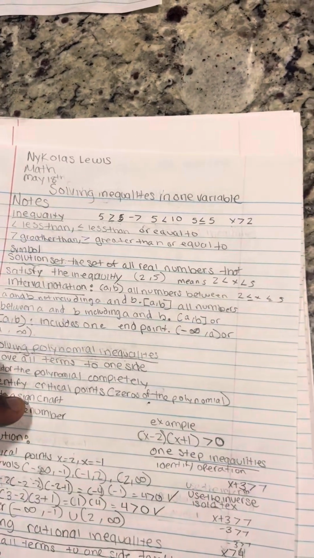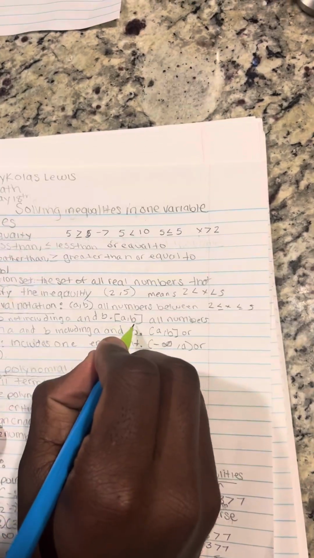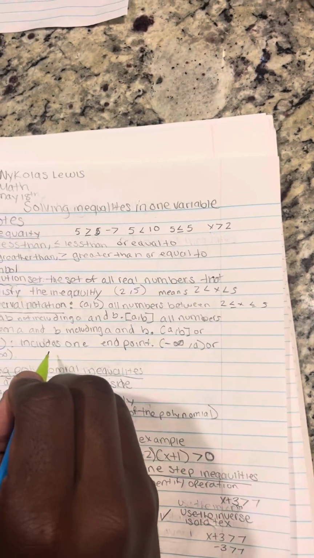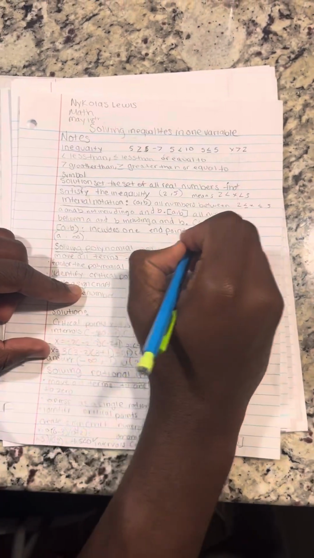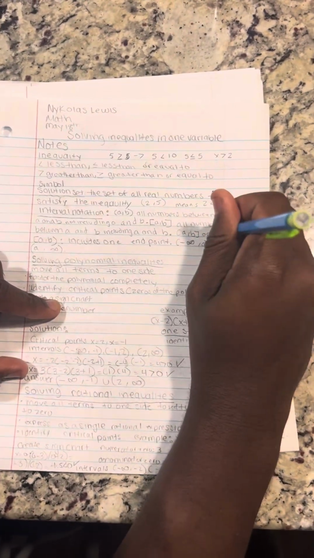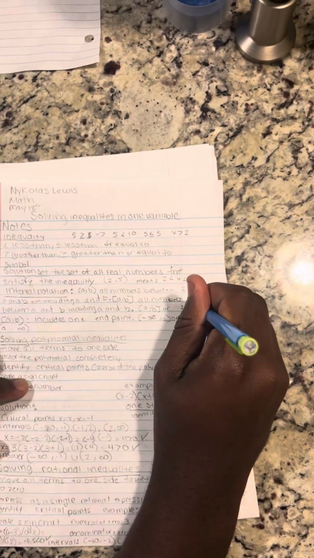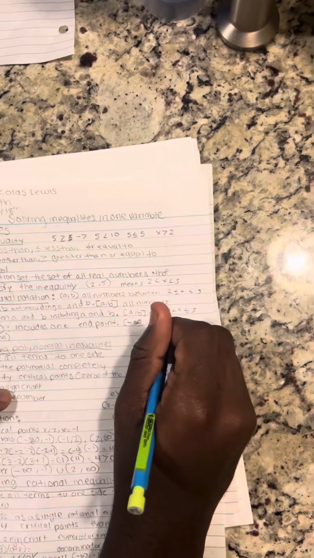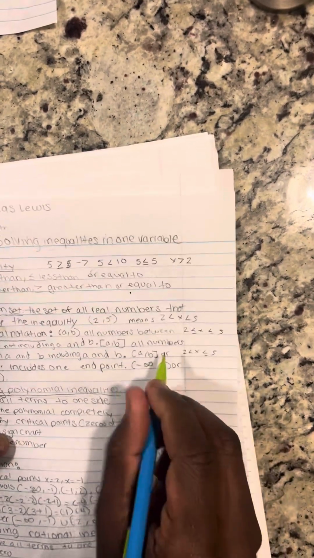And the last one is the two brackets, all numbers between a and b, including a and b. And then we have here where it has a parenthesis and a bracket, which with these same numbers can mean the 2 here could be less than x, or x could be less than or equal to 5. So that's the difference with this one.